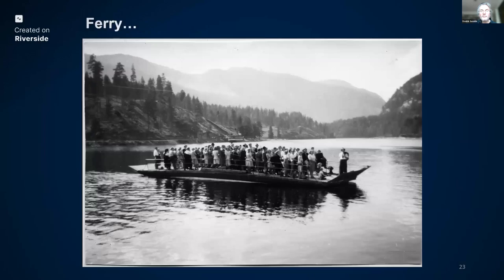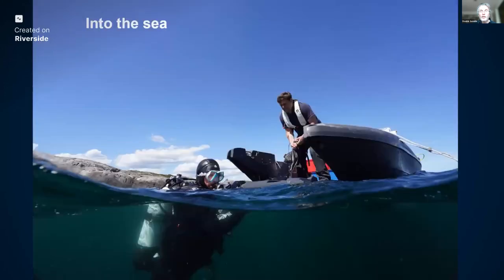And this one, a really nice ferry boat. I have no idea why this one sank. Any ideas? It probably would not have been okayed today, I think, for transport of people. So we found this one actually in the middle of the lake, but I don't think anybody perished when it went down. So that's good.